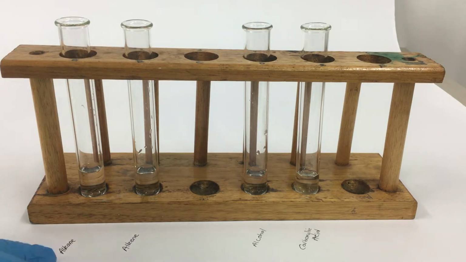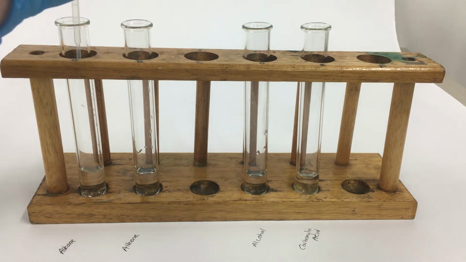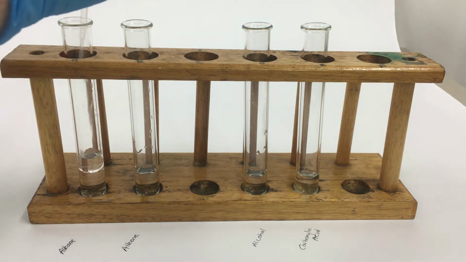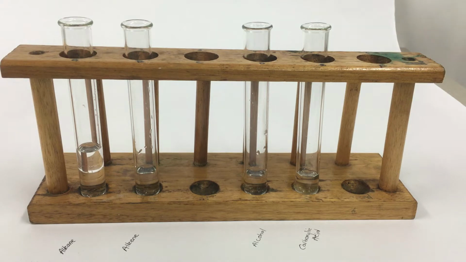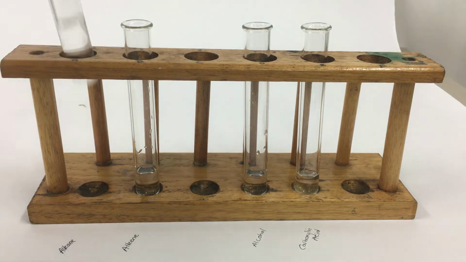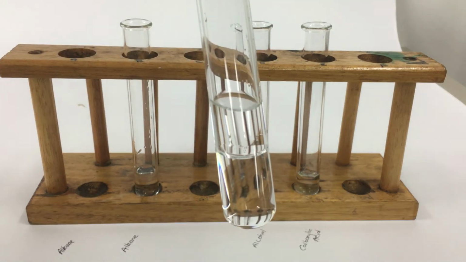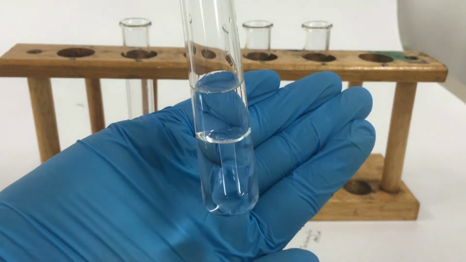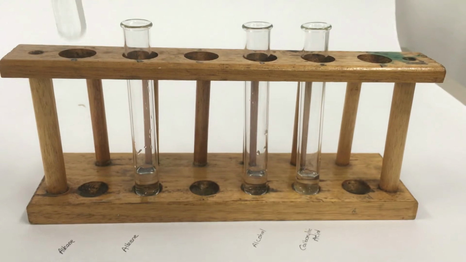So first up is an alkane. This is cyclohexane. Hopefully be able to see this one come down. I'll bring that up close to the camera as well afterwards. So we're getting quite a distinct separate layer. Might be a bit easier there. So the alkane's definitely sitting on top of the water there as distinct layers.